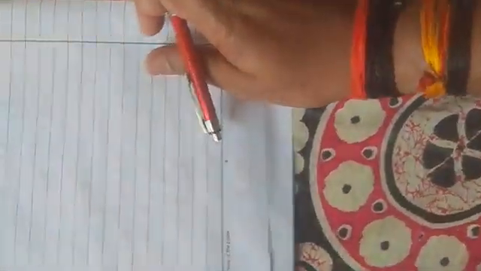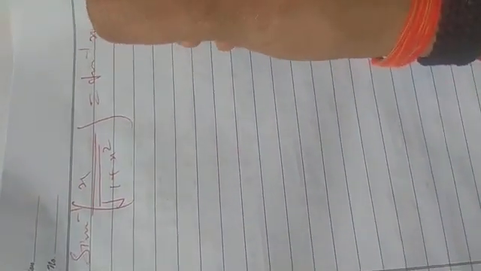Now we will have one more property. Next one: sine inverse (x upon under root 1 plus x square) equals tan inverse x.